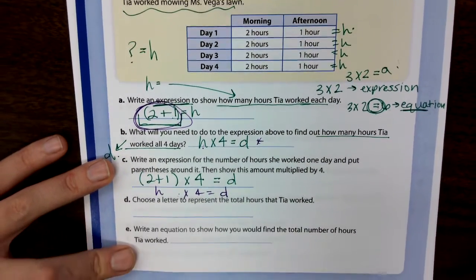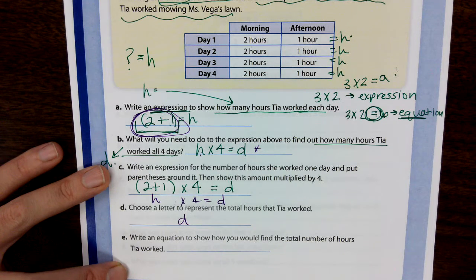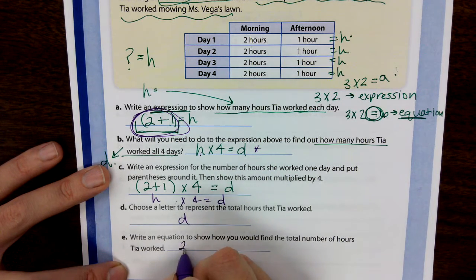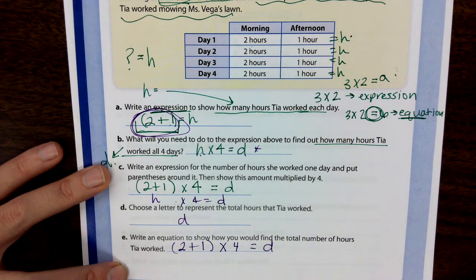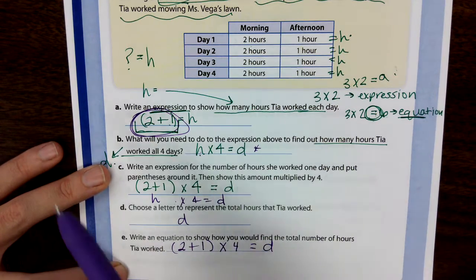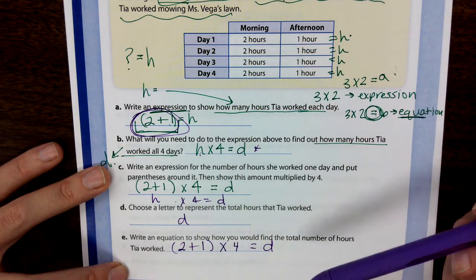And choose a letter to represent the total hours. We already did that. We used D as the total hours, right? So then we have to write an equation to show how we would find that number. Well, we did that here. 2 plus 1 times 4 equals D. Now, not in any of this are we solving yet. It did not tell us to solve it. This just asked us to write an expression.